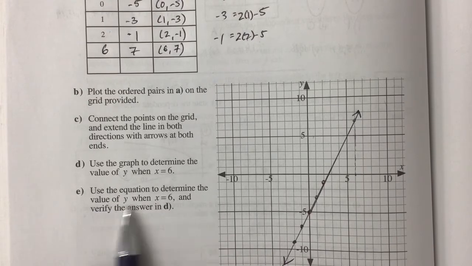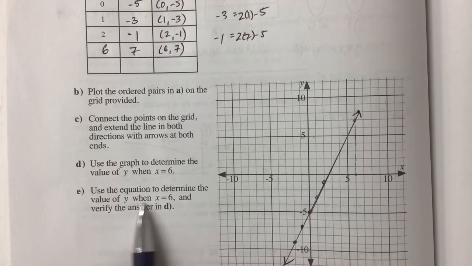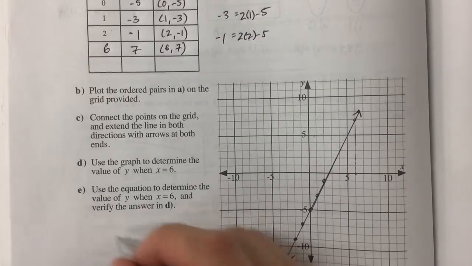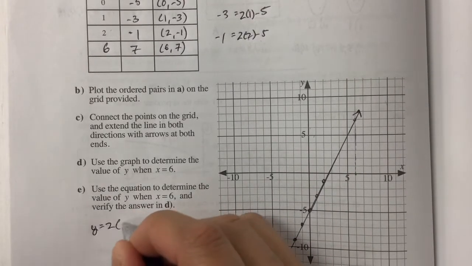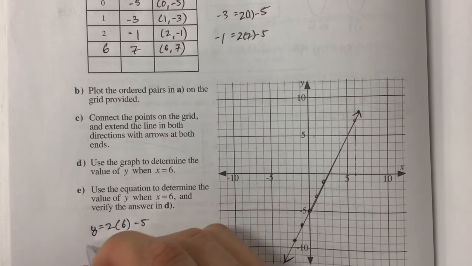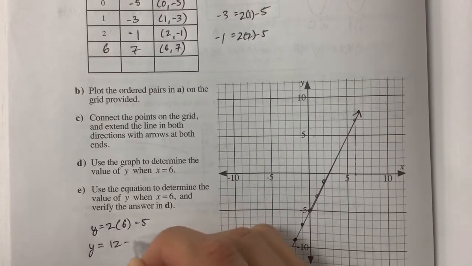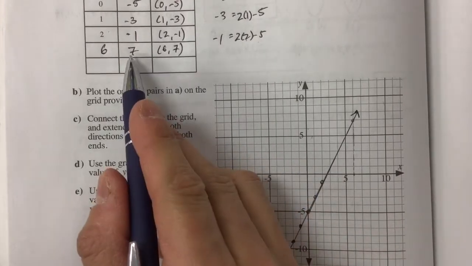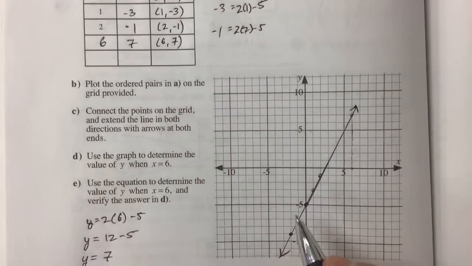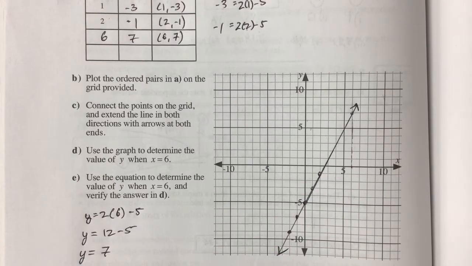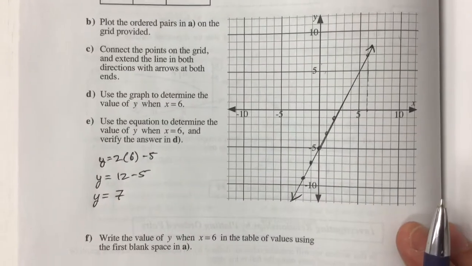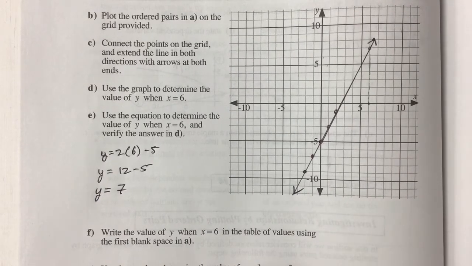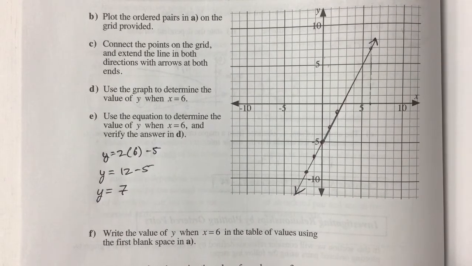use the equation to determine the value of y when x is 6, and we want to verify our answer. So y is equal to 2 times 6 minus 5. Well, y is equal to 12 minus 5, and y is equal to 7. And that's what we found up here as well. Now we want to write the value of y when x is equal to 6 in the table of values. I already did that.